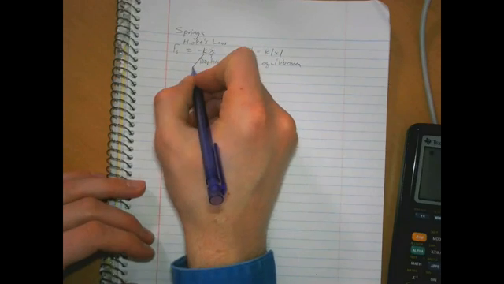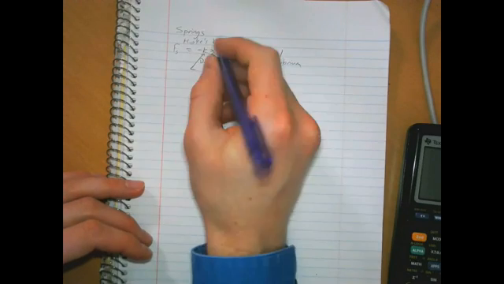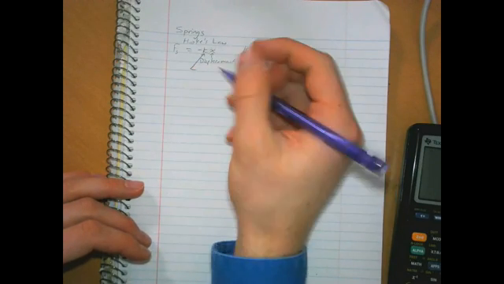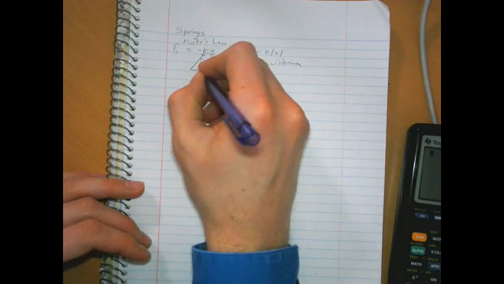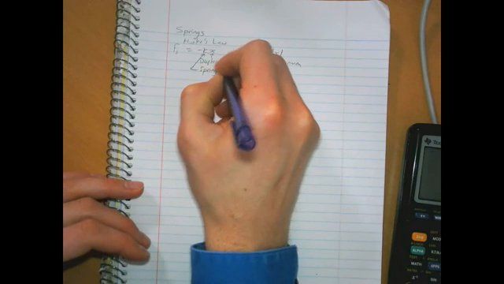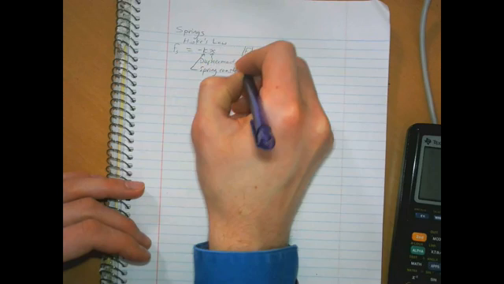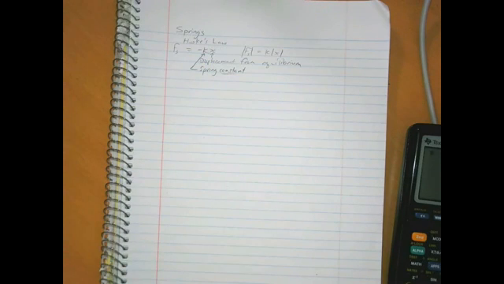K, as we believe we talked about last semester when we were doing energy, is called the spring constant. And it is a constant for a given spring. It depends on the material the spring is made of. It's a measure of how springy it is. A larger K value means it's harder to stretch or compress the spring.